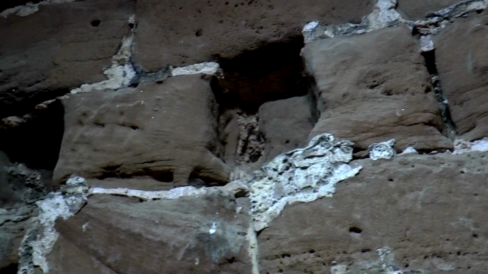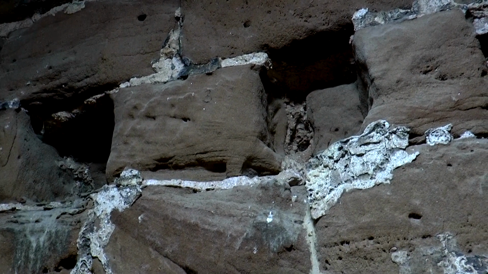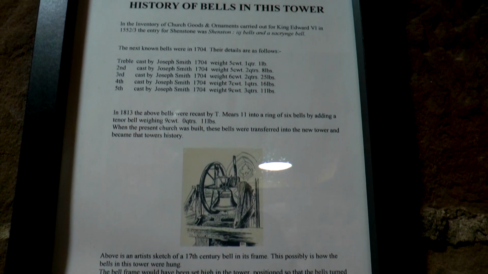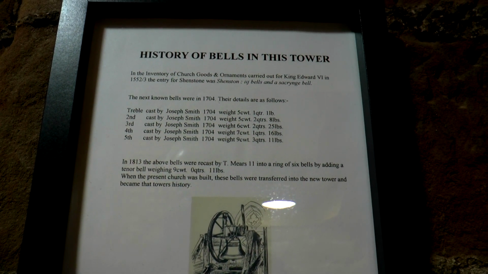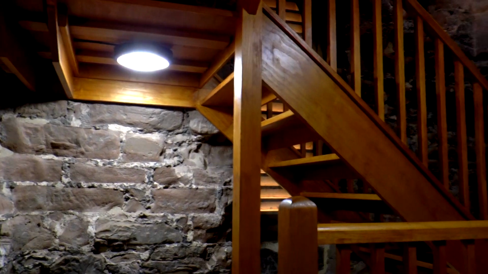The pigeons or doves would have been bred for food, and holes were created in the stone to accommodate the birds. The 4th landing is the old bell chamber, and on a wooden frame were hung the 5 bells of the old church. In 1813, the walls of the tower were enlarged to accommodate a tenor bell. All 6 were transferred to the new church tower in 1863.